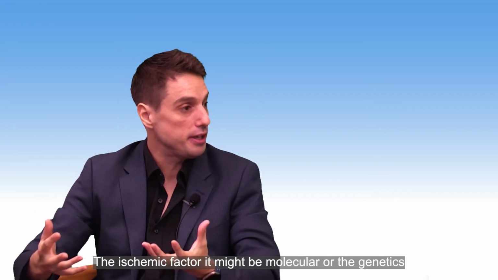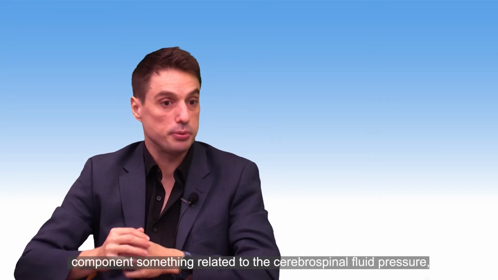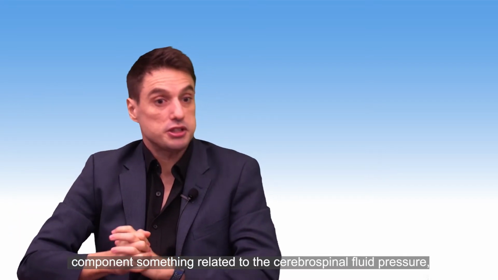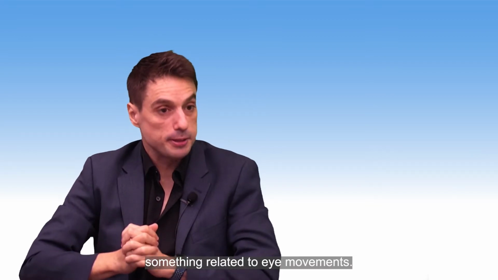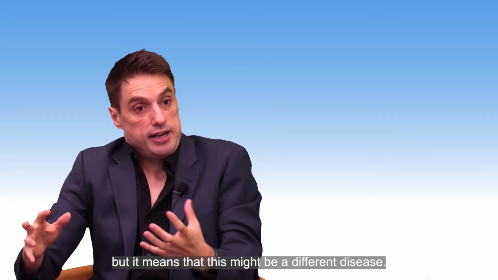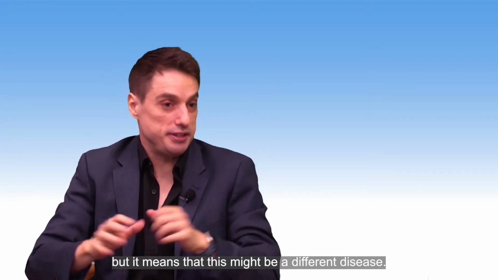There might be ischemic factors. There might be molecular, also genetics components, something related to the cerebrospinal fluid pressure, something related to eye movements. So we don't know, but it means that it might be a different disease, basically.